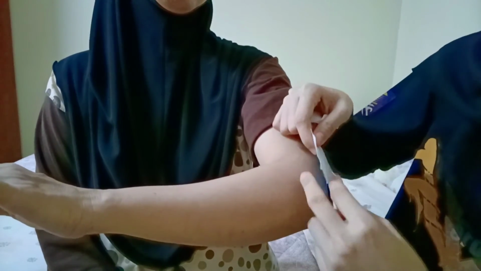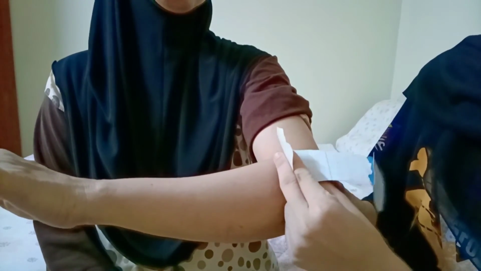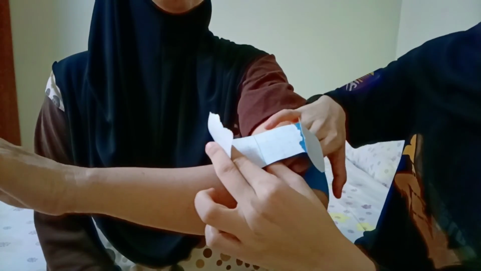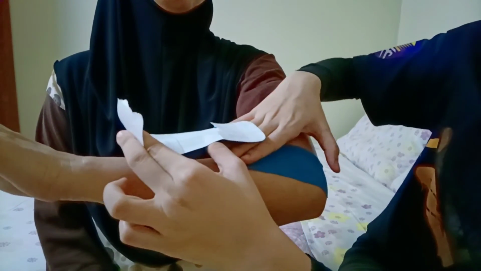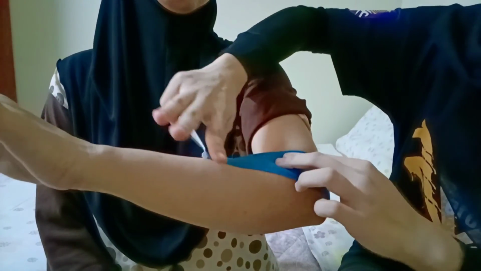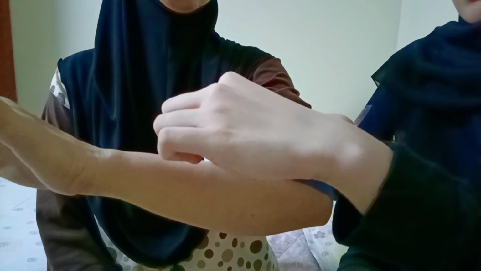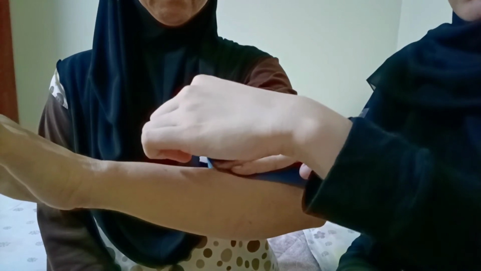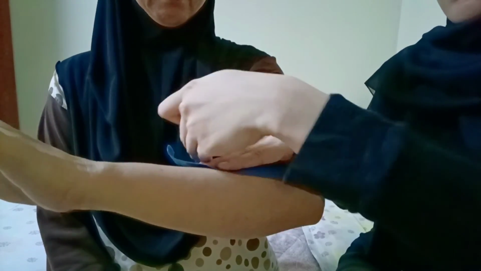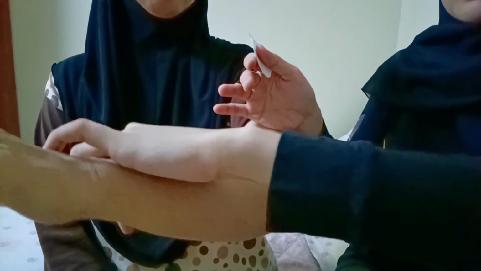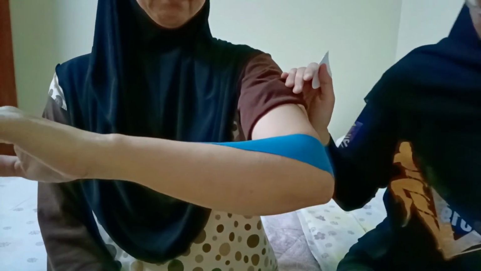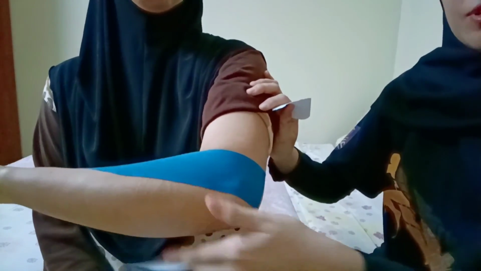Okay. And then stretch. Stretch with moderate stretch anteriorly, to the anterior forearm. And lastly, apply the second anchor at the end of the strip with no pressure. And add adhesion. And rub a few times to increase the adhesion. This is for the first strip.